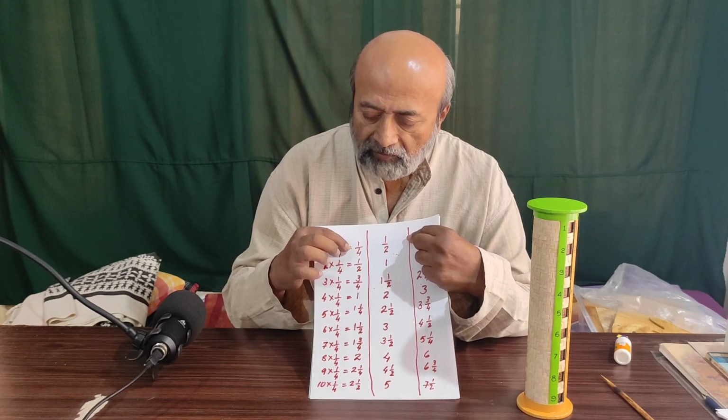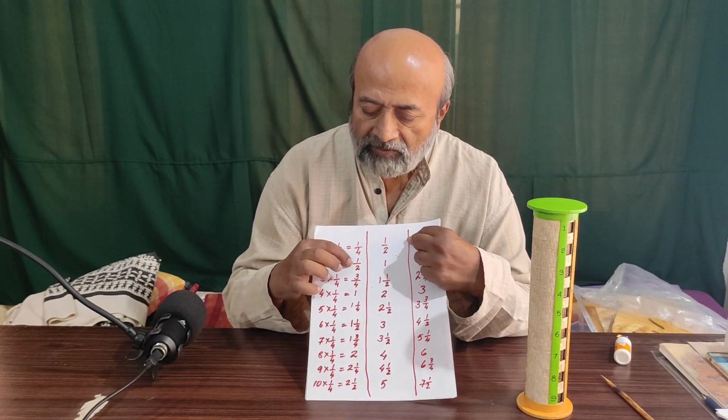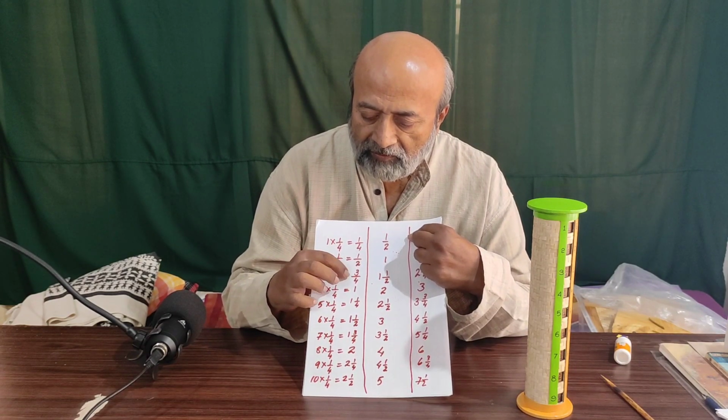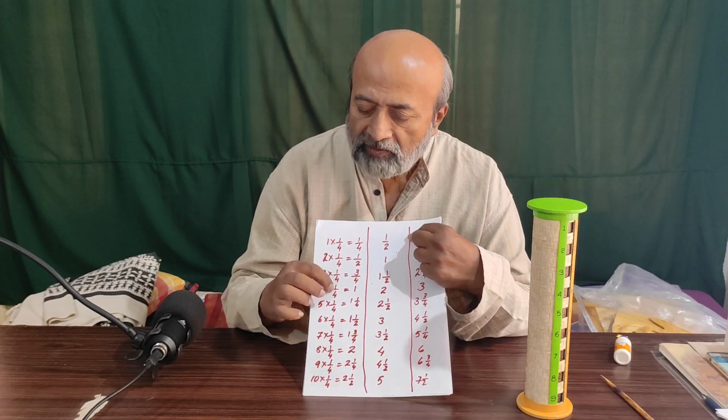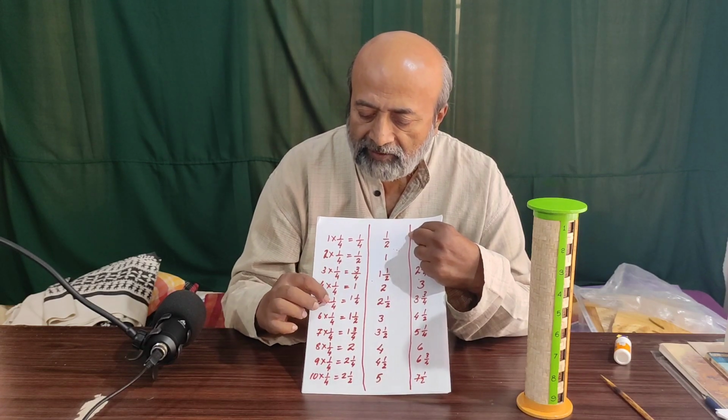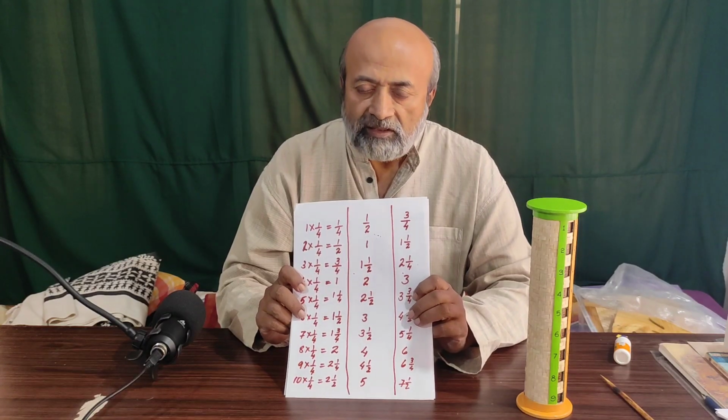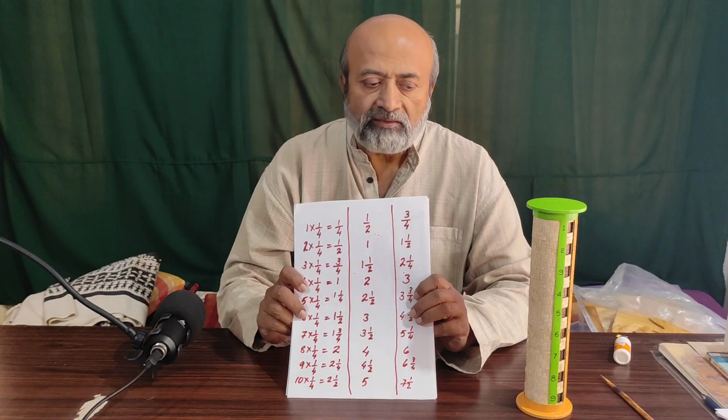1/4 is 1/4, 2/4 is half, 3/4 is 3/4, 4/4 is 1, 5/4 is 1 1/4. Nowadays this is not popular, but it is a must that students should learn to deal easily with fractions.